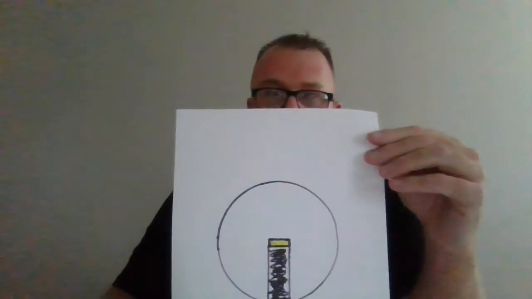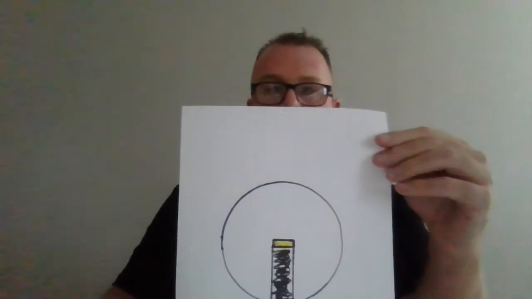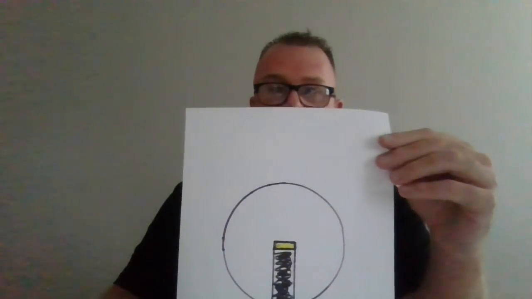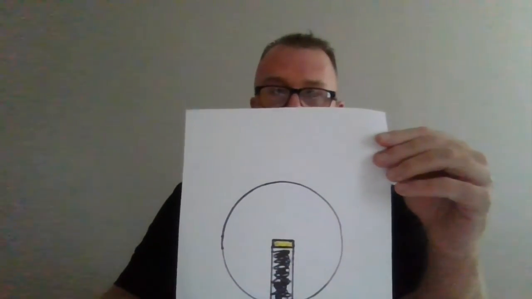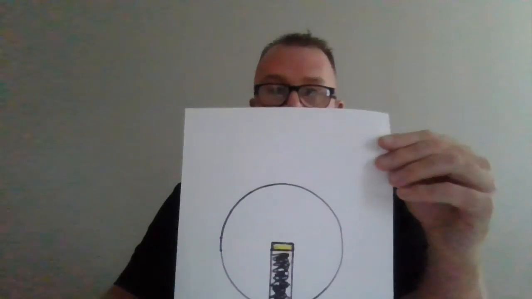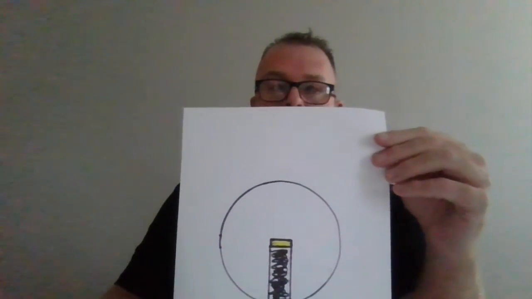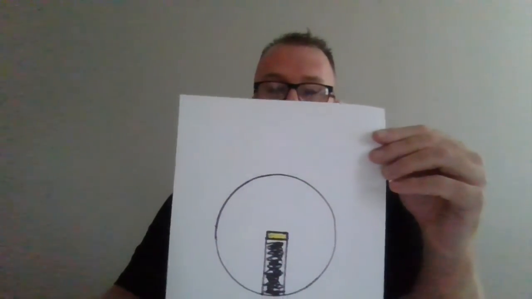This is where we want it. This is optimal use. This is where we now have proper sight alignment, where the front sight post is dead center within your rear sight. It aligns up properly. You now have what's known as proper sight alignment.